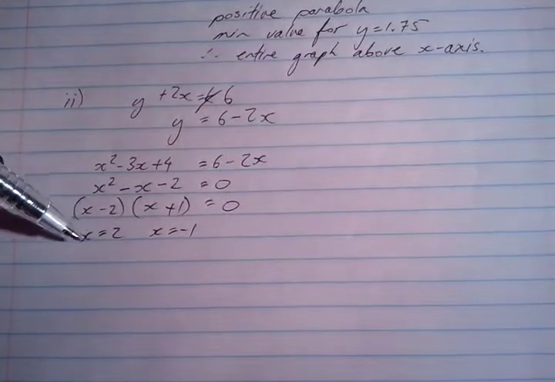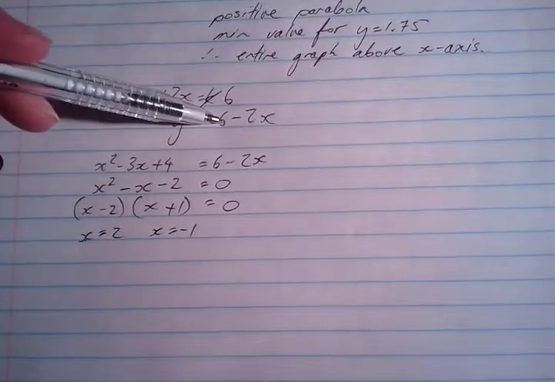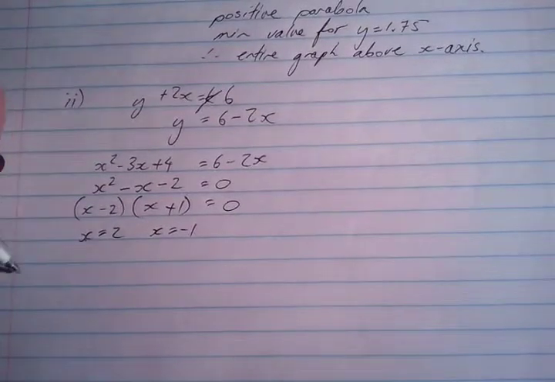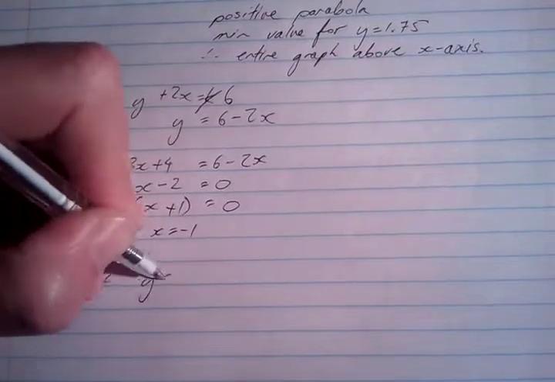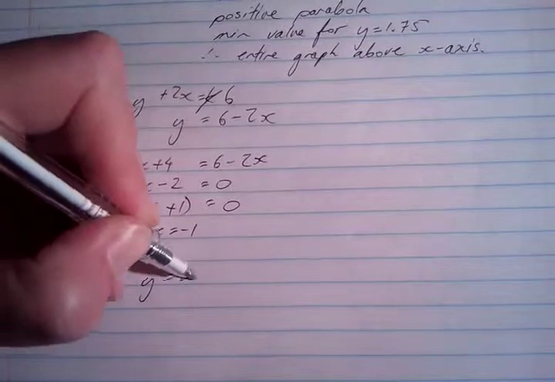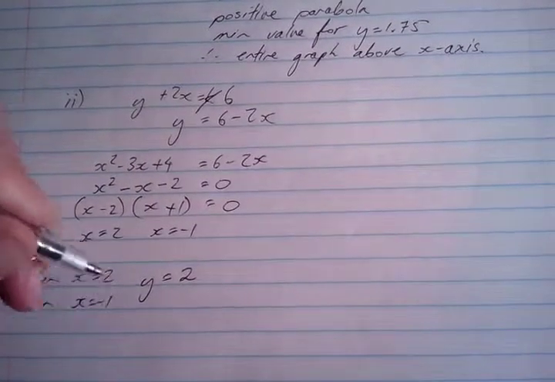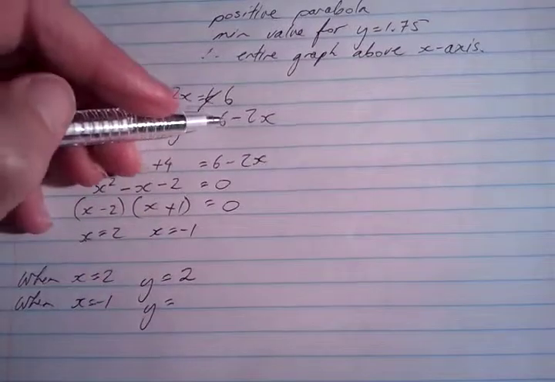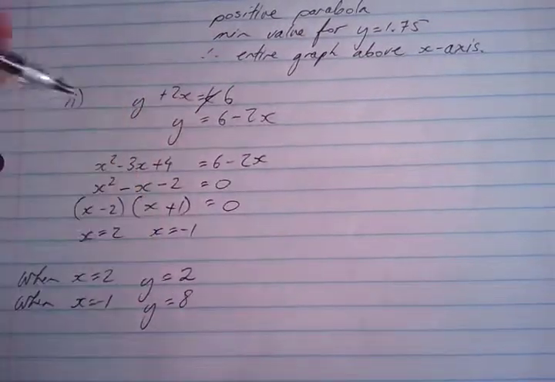Now again, we know that x coordinates aren't points, they're just x coordinates. We need to find y values by substituting in. So when x equals 2, y equals 6 minus 4 equals 2. When x equals -1, y is going to equal 6 minus 2 times -1, or positive 8.